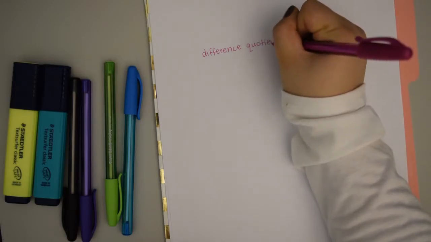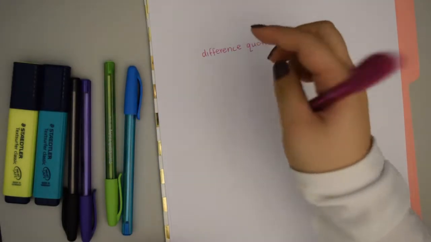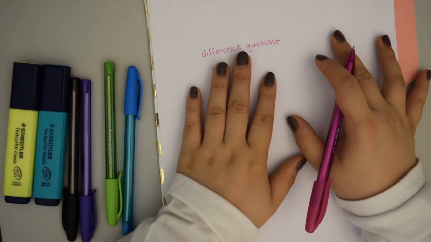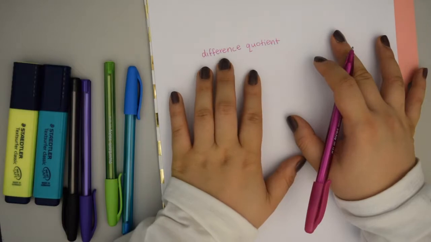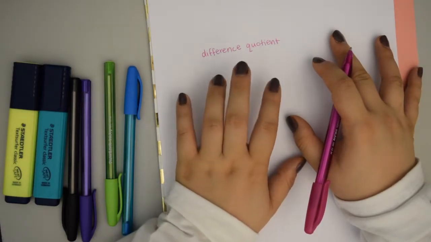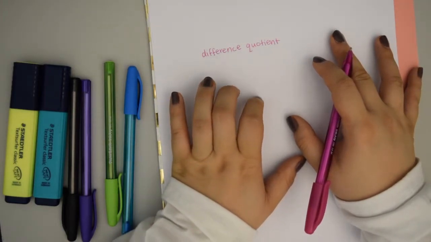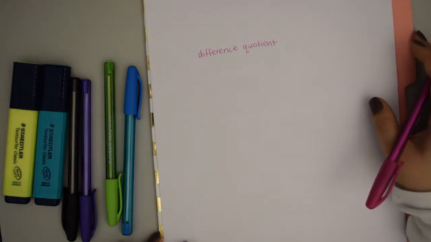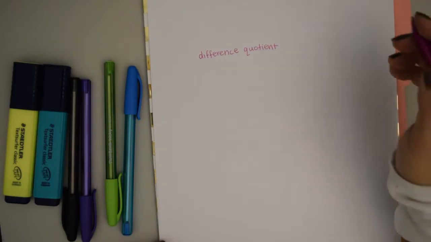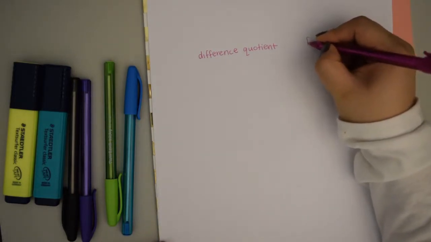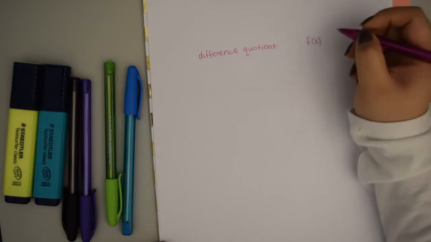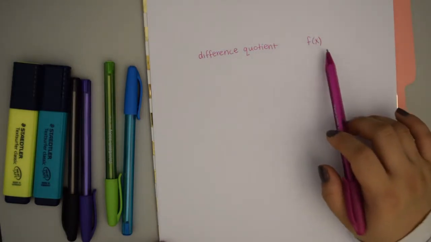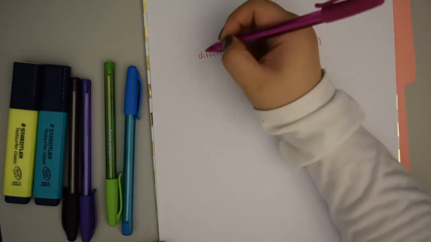And in fact, when I learned this, I didn't even learn this as a separate unit or in a separate class. But now, this is often brought up in pre-calculus, and maybe even in honors algebra or something when you're learning about functions. So you're finding the difference quotient for a specific function, okay?